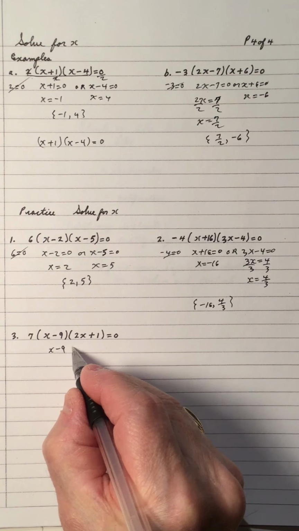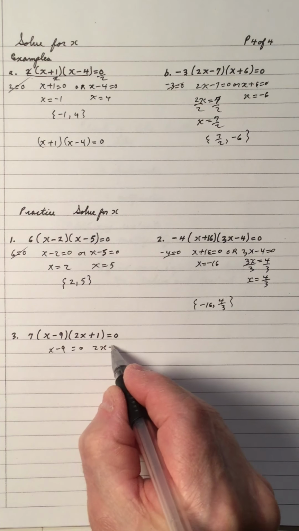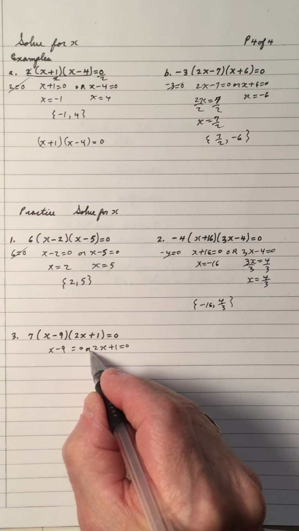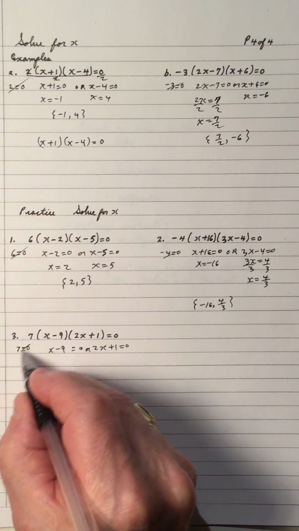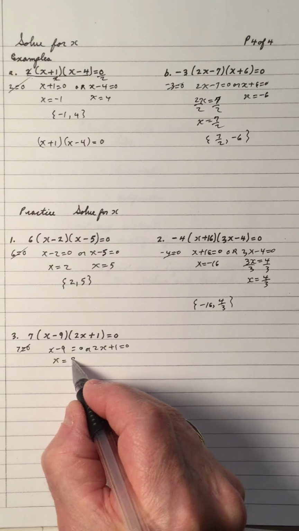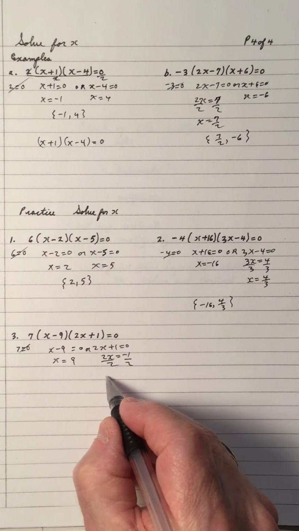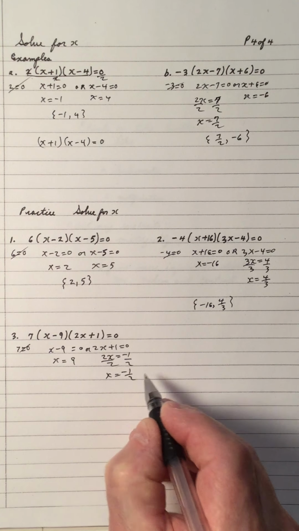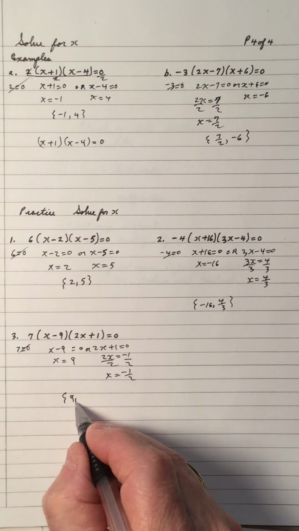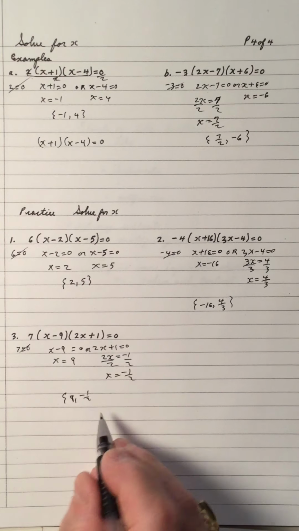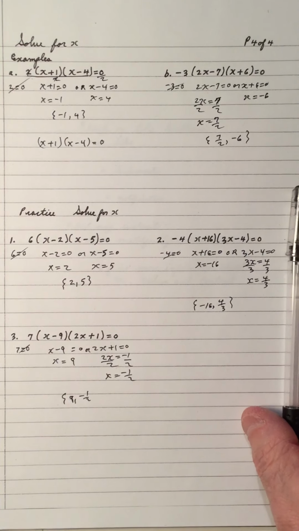x minus 9 equals 0. 2x plus 1 equals 0. 7 equals 0, can't do. x equals 9. 2x equals negative 1. Divide by 2. x equals negative a half. And we've got two answers, 9 or negative a half.